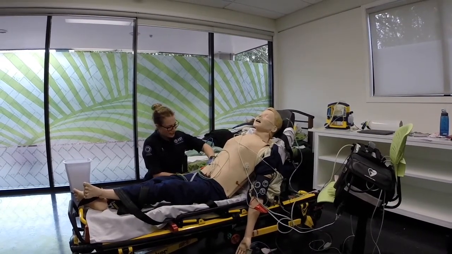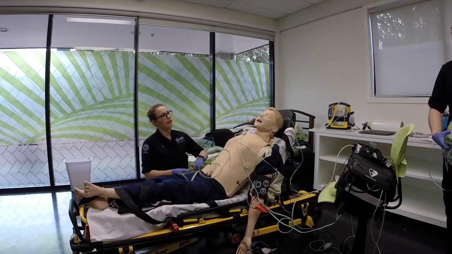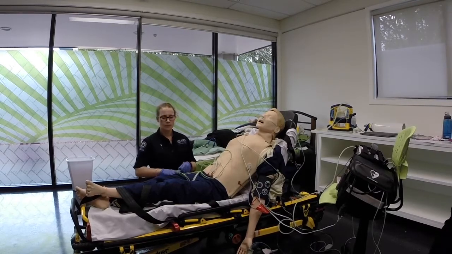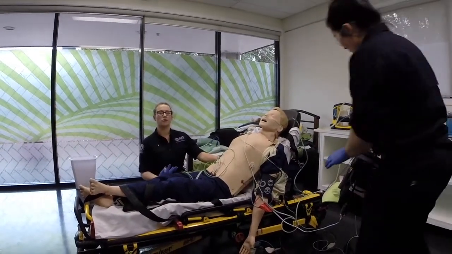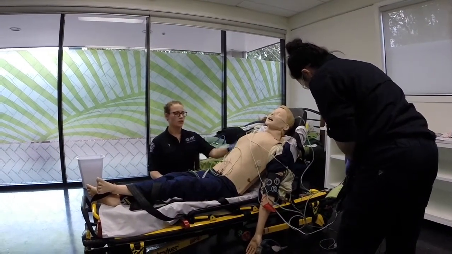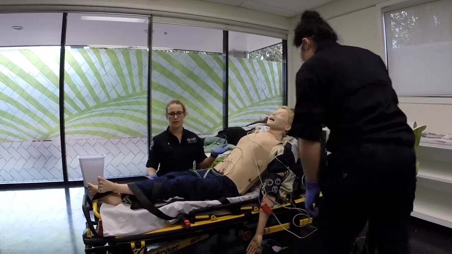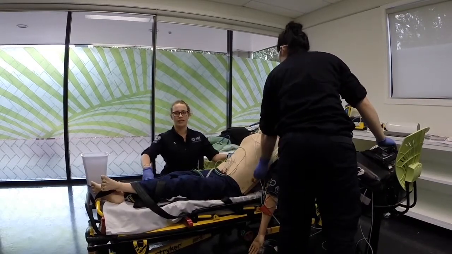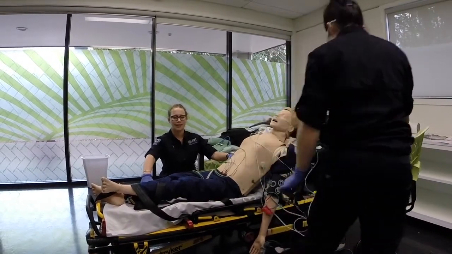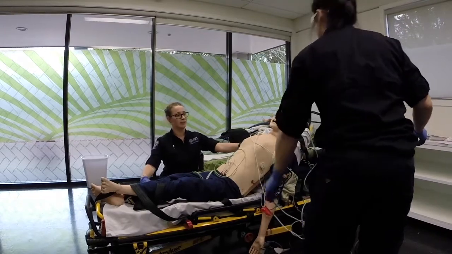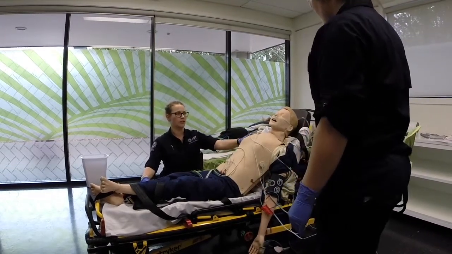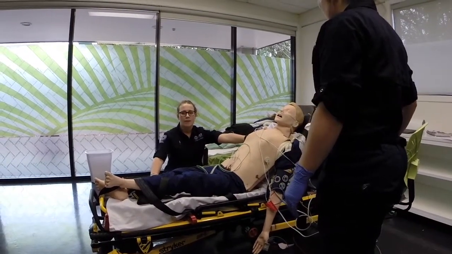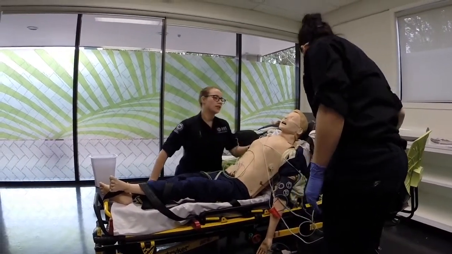So to reassess ABCs, if I can please get another full set of vitals. His airway is patent. He is still talking to me. His work of breathing is still increased. He does still have those crackles, as well as the SpO2 does seem to have increased when I look at the monitor due to the supplementary oxygen through the nasal prongs. Blood pressure is still the same, 70 on 40.